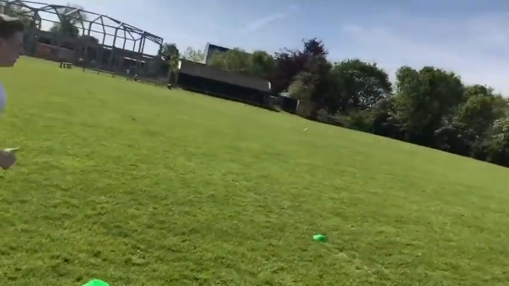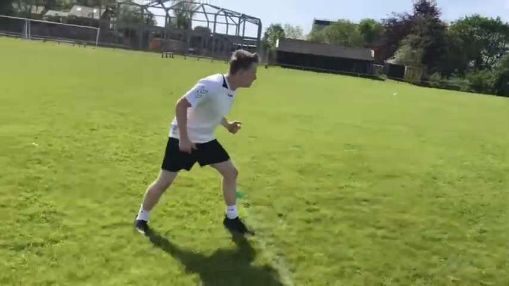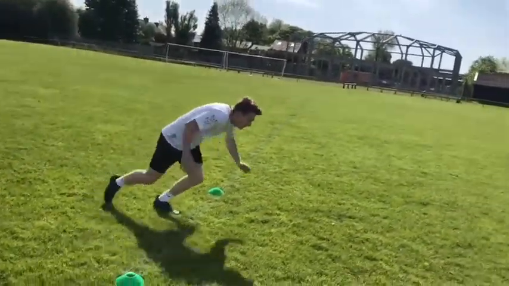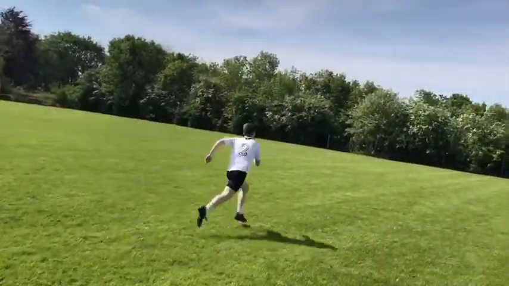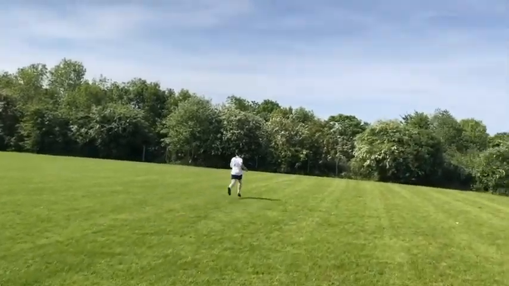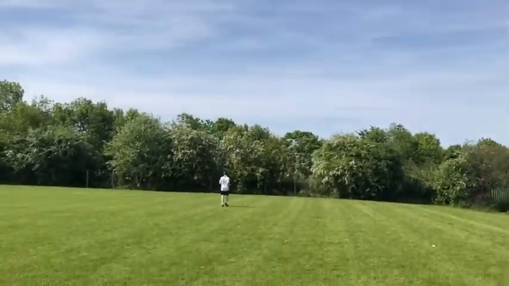Going for this sprint. Right, give it 3 seconds. 3, 2, 1, go. Head down, body straight. Well done, brilliant, well done. Excellent stuff. Okay, so in that drill, James actually managed to get his body very, very straight. His head was down when he was accelerating, which is a good sign.